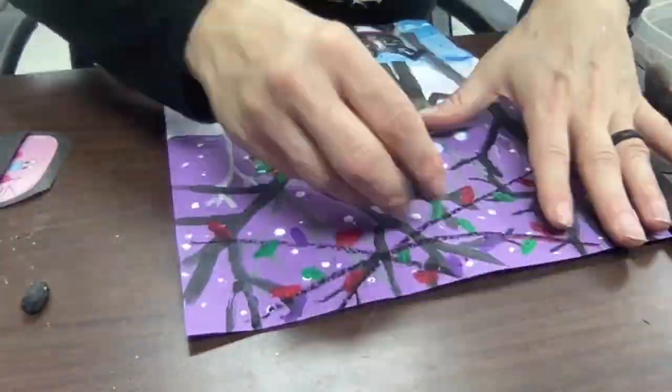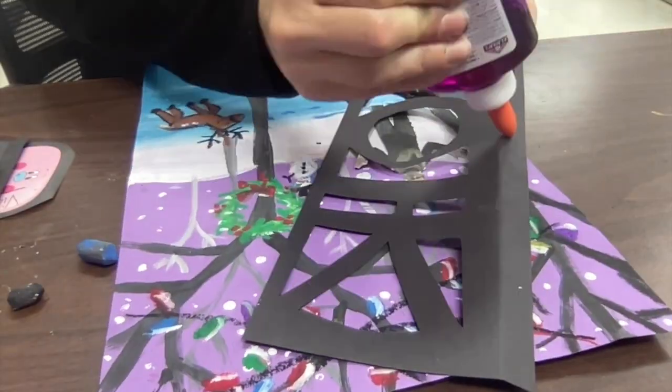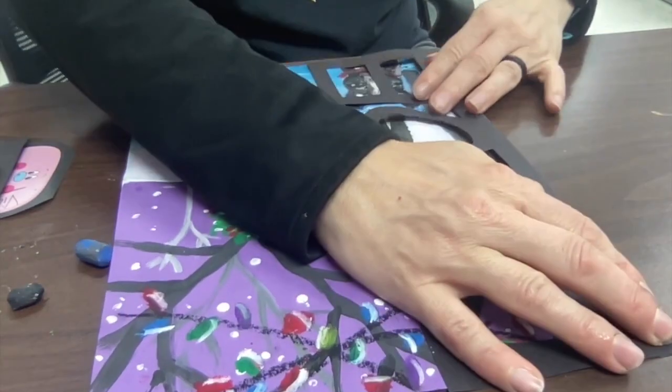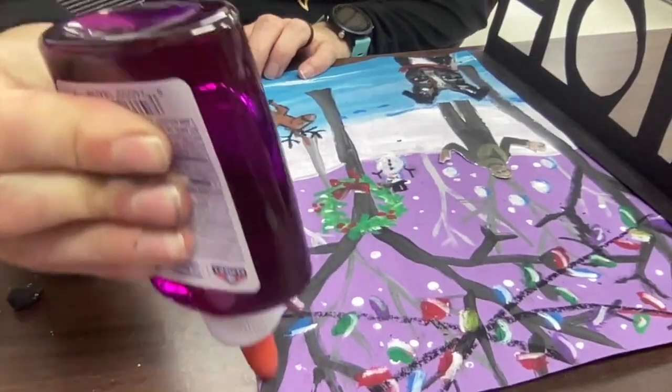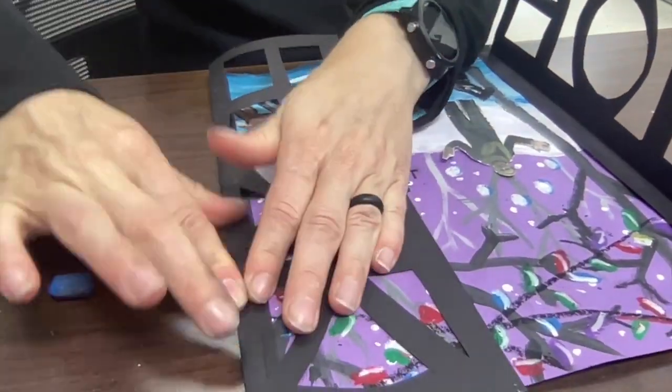So I also threw in a few Christmas lights to the top just because it's kind of a fun addition to the project. Lastly, I'm going to go ahead and glue down my shutters when I'm all done with my picture. And I love the way this looks. I think it's pretty cool with the landscape as well as having some movable parts.